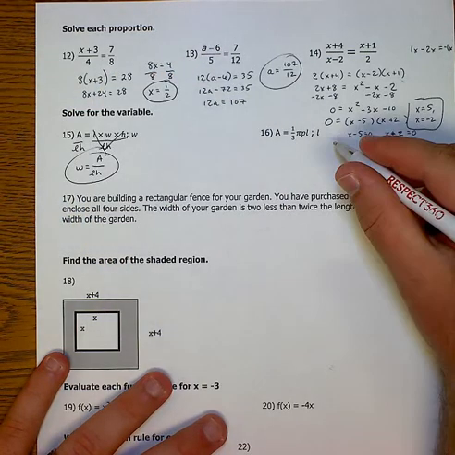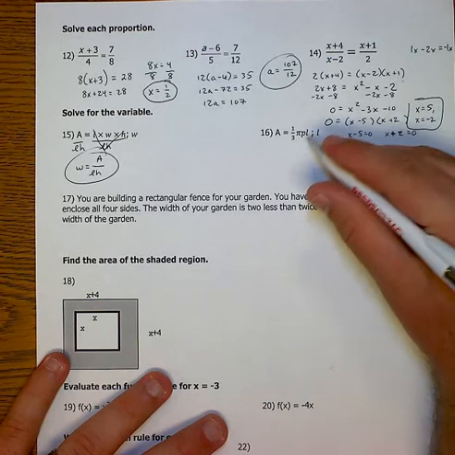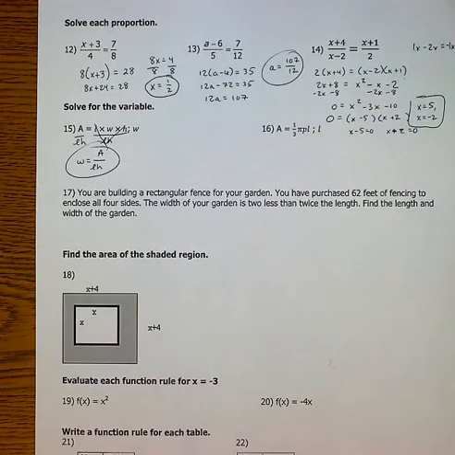Same thing with number 16. I want to get L by itself, so I need to move everything. But you have a fraction there. You can divide by a fraction, but having a fraction in the denominator is not a good thing. If this was a multiple choice question, you would not see it there. So I need to know how to get rid of that fraction.